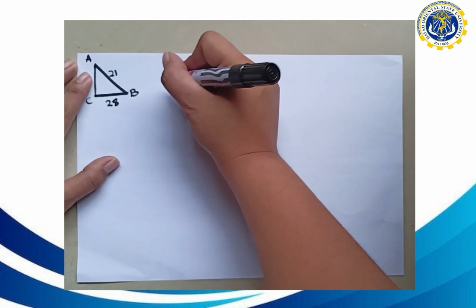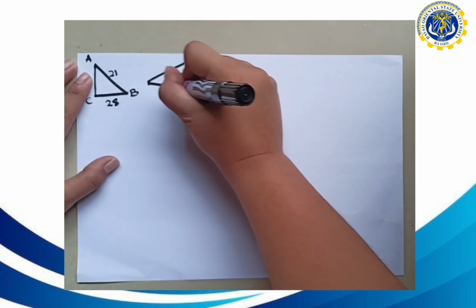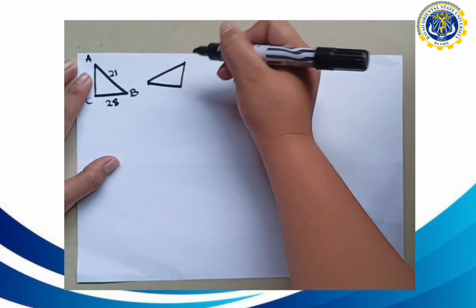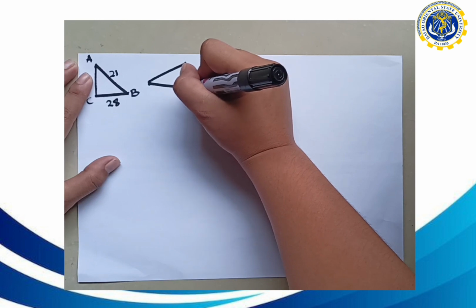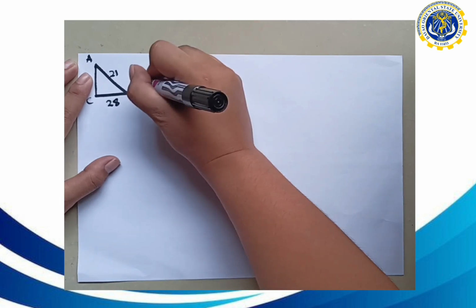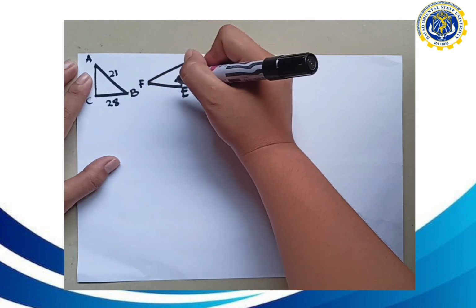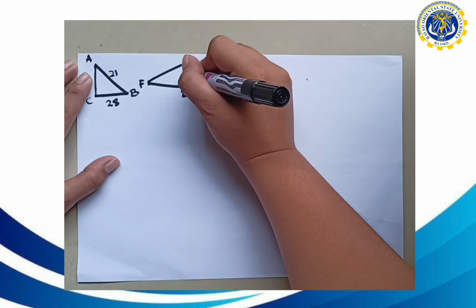And the next triangle is DEF. So we have the value of 10.